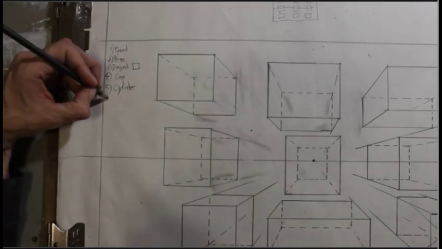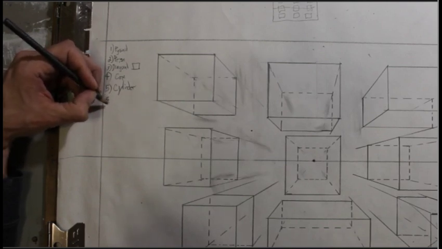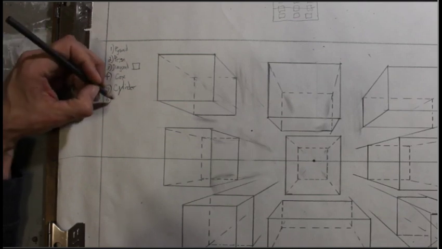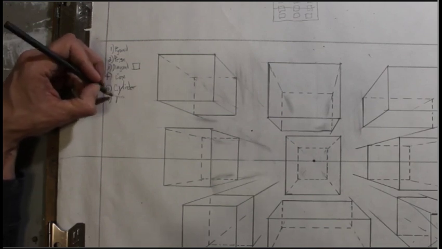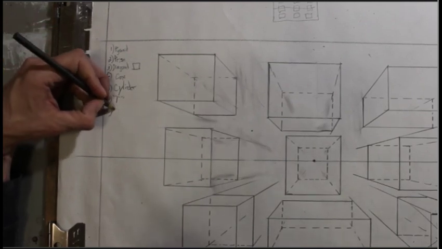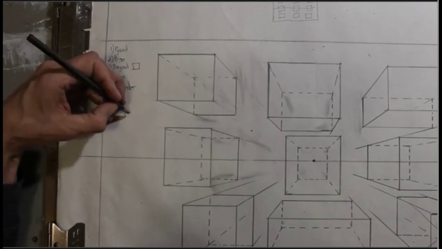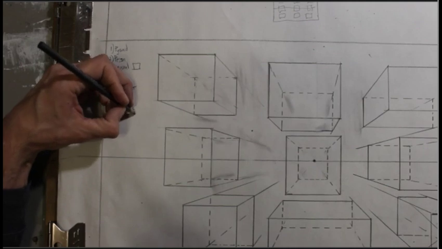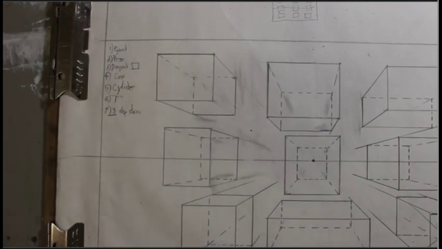Alright. Cylinder. Let's see. There is the T. Is it the T? Yeah, let's just say the 3D T. That's what we're going to do. The T. And then finally, the 3-step stairs. And it has to be 3 because it teaches how to deal with odd numbers.